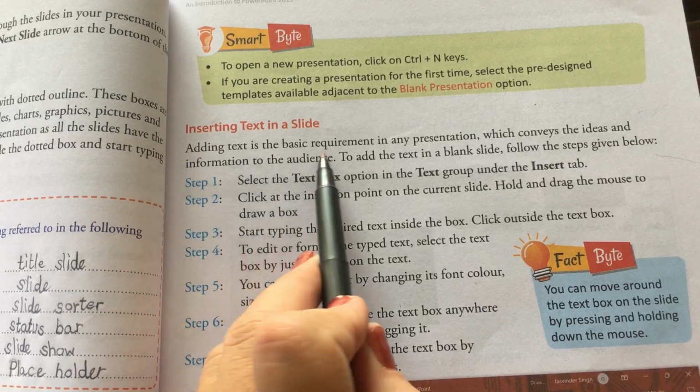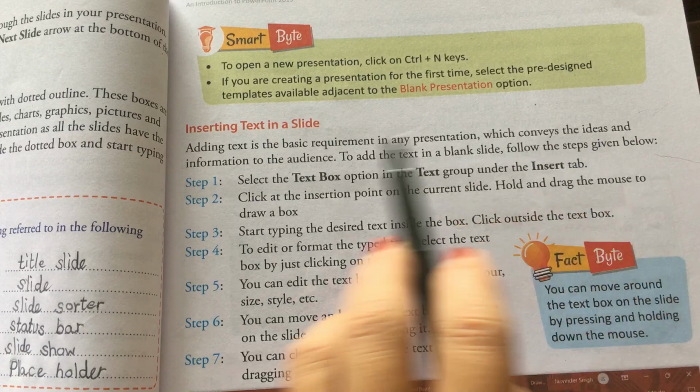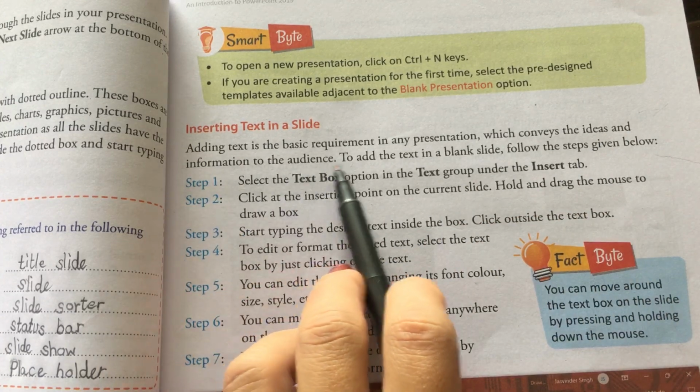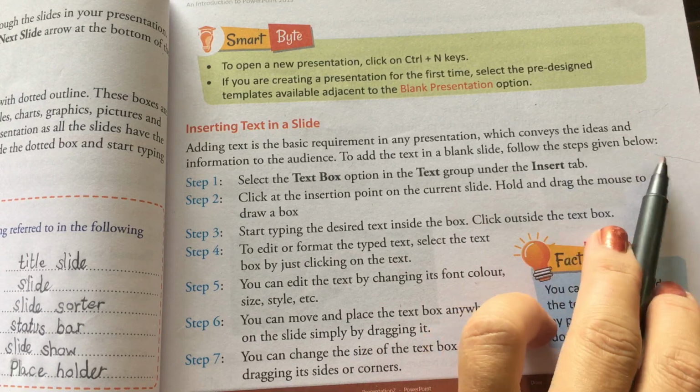Adding text in a slide. Adding text is a basic requirement in any presentation, which conveys the ideas and information to the audience. To add the text in a blank slide, follow the steps given below.